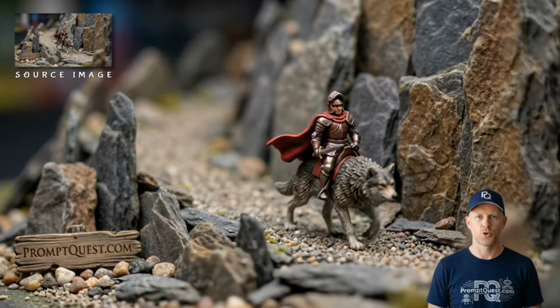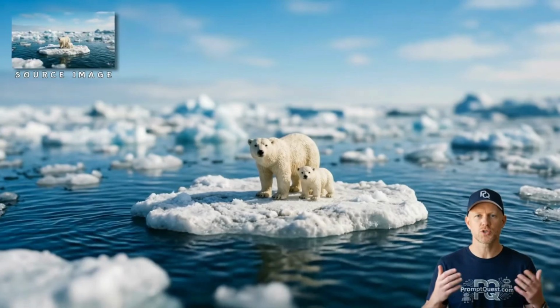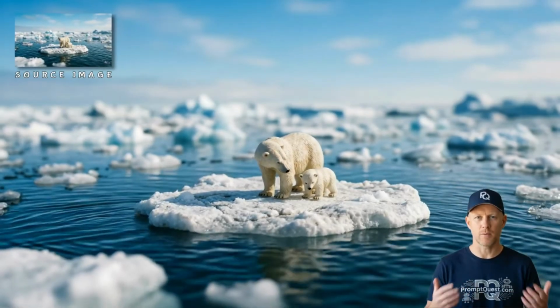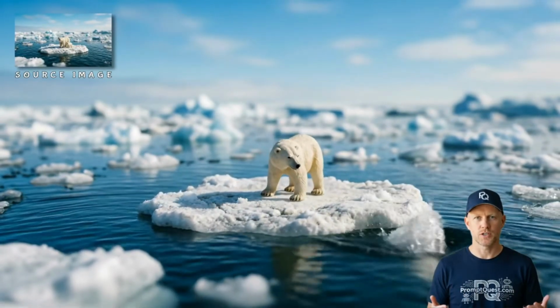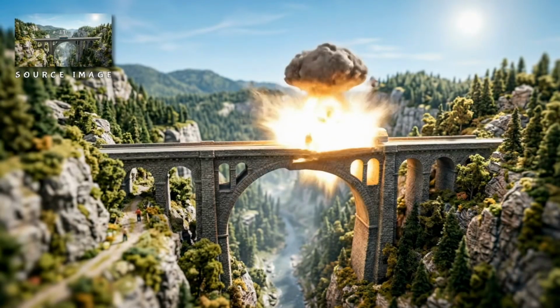This prompt, which you can find in the description, aims to generate the look of a miniature world. The images were generated using Nano Banana Pro and Nano Banana 2. Then the images were turned into video with Kling 3.0, which gave pretty cool results.